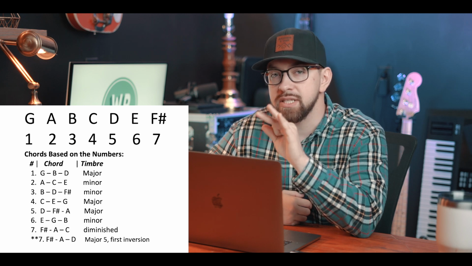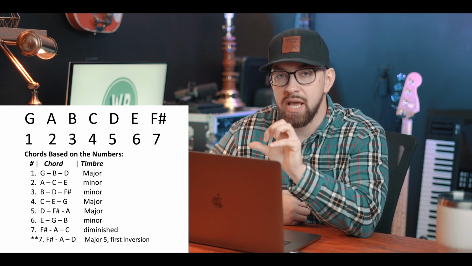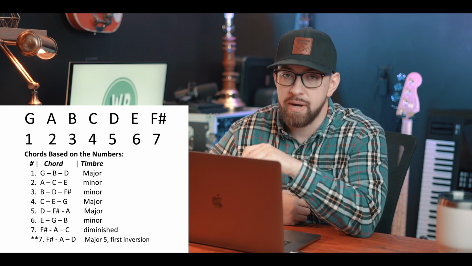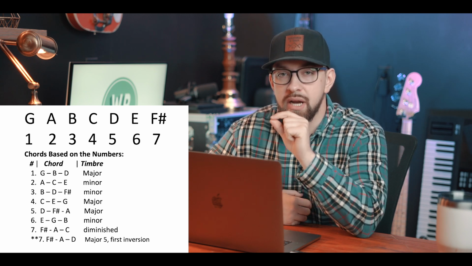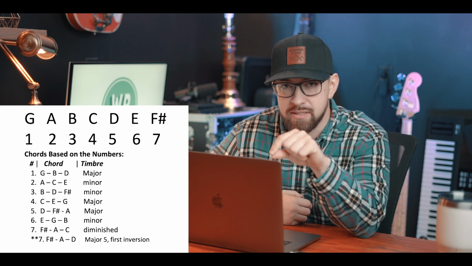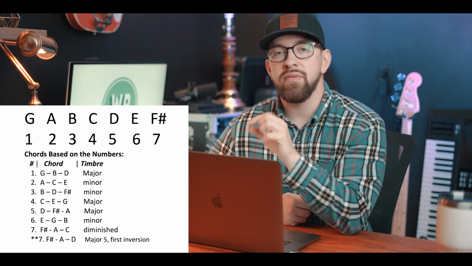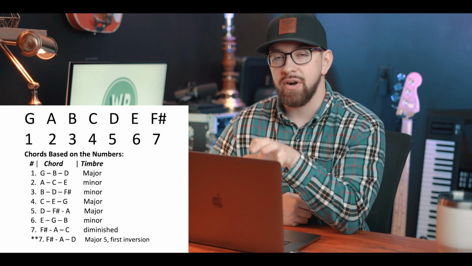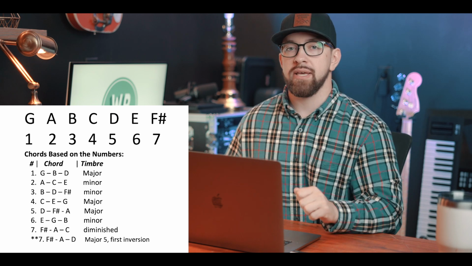An inversion is when you take the notes of a chord and you flip-flop them. Particularly move the bass note around. So what we're going to do is put our F sharp in the bass instead of the D. We still have the notes needed to make a D major chord, but now it's a D chord in first inversion because our F sharp was in the bass.